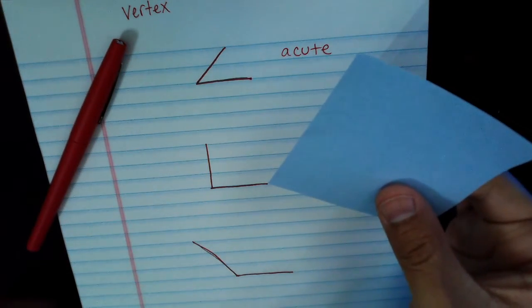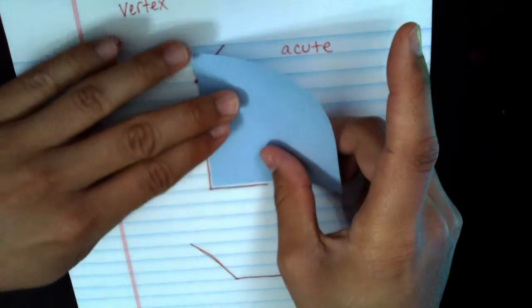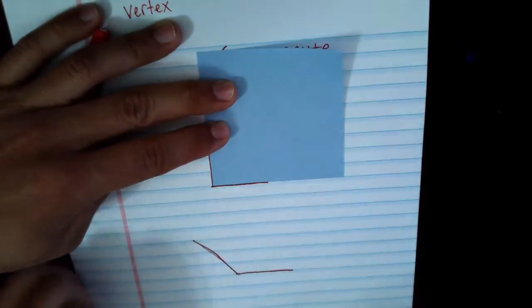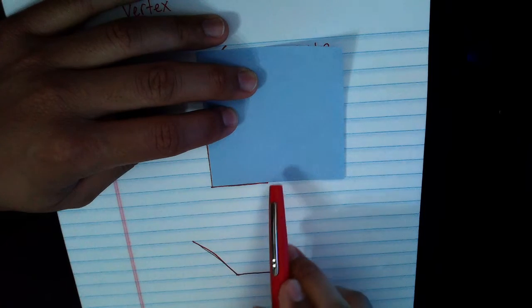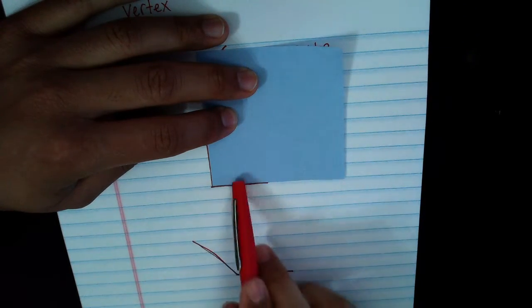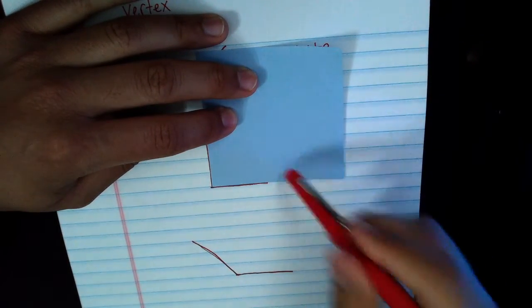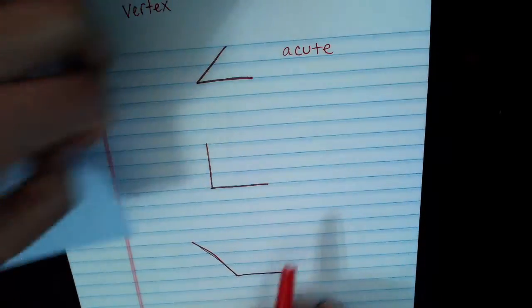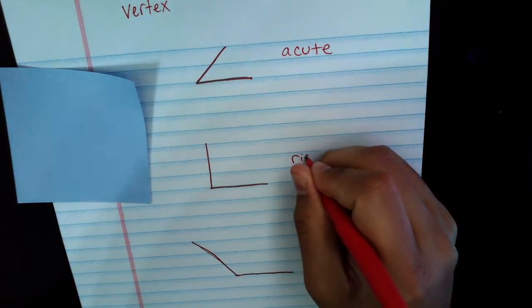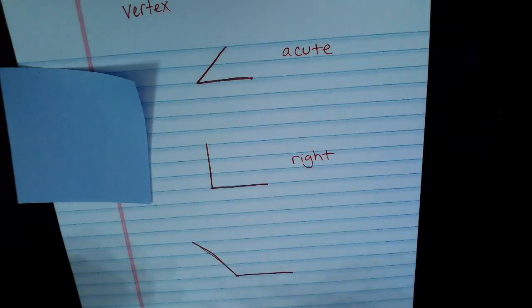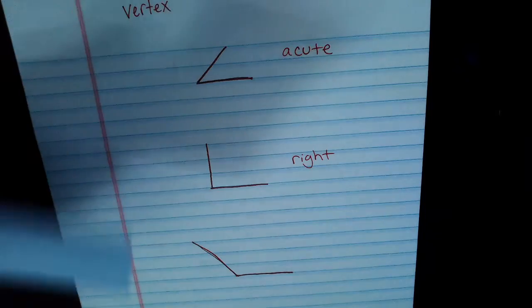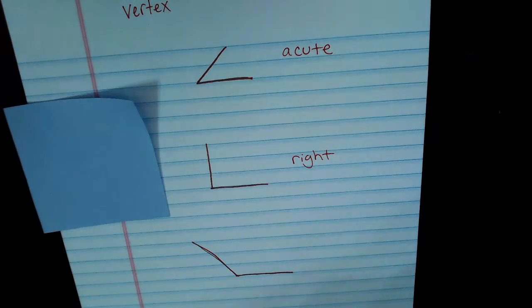When I take the corner of my sticky note and I put it into a right angle, look what happens. I see both lines. They're right up against the edge of my sticky note. The sticky note fits just right. If the sticky note fits just right, then that means that I have a right angle. Sticky note fits just right. Not kind of, sort of, not a little bit too big or a little bit too small. If it's just right, it's a right angle.